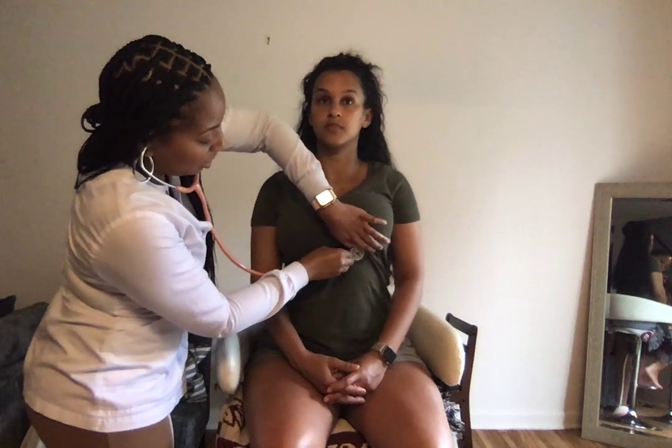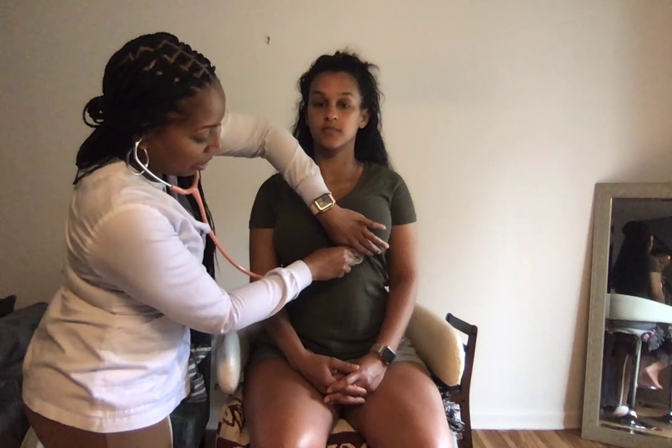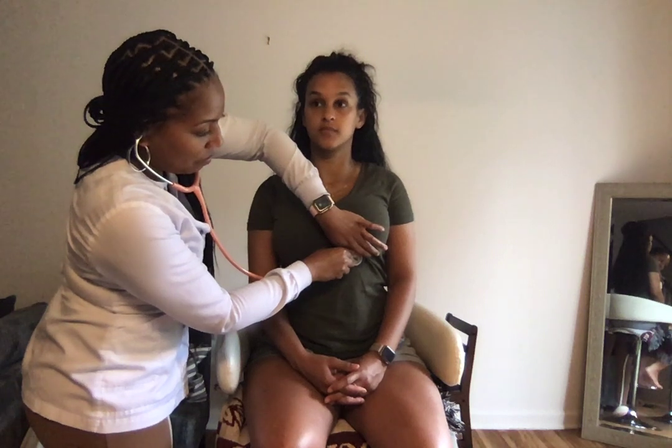Erb's point, left medial sternum border, 3rd intercostal space. Tricuspid valve, left sternum border, 4th intercostal space. And the mitral valve at the apex of the heart, 5th intercostal space, mid-clavicular line. Great. All of your heart sounds normal.